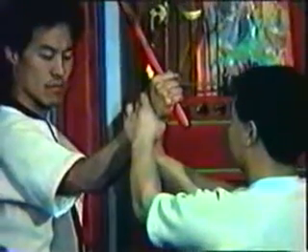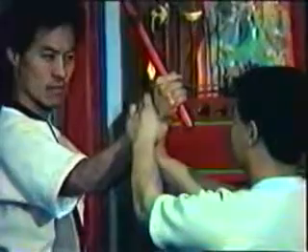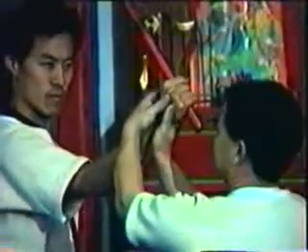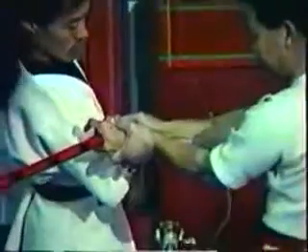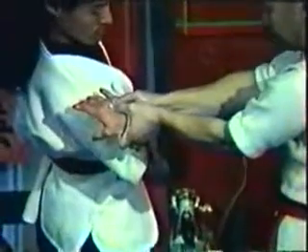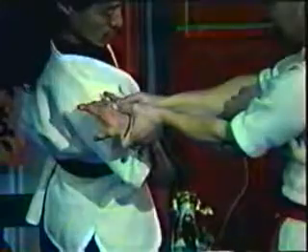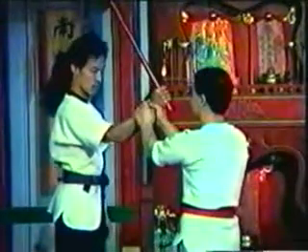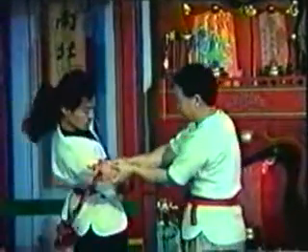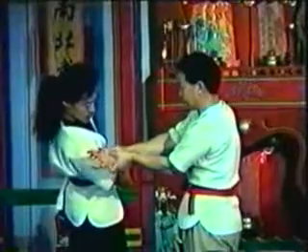Place your thumbs against the back of his hand and your fingers against his wrist. Pull with your fingers and press with your thumbs to hyperflex his wrist. Push his palm towards his inner forearm. This movement will serve as a wrist lock as well as a disarm.